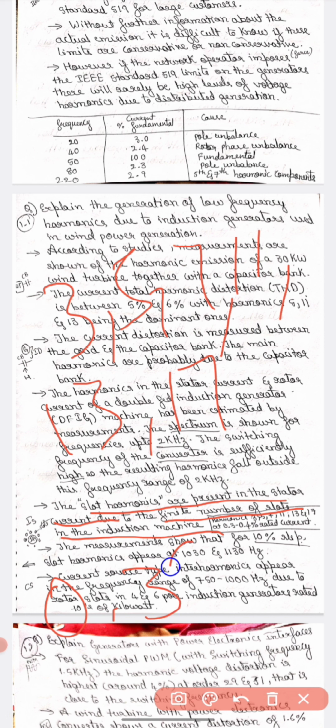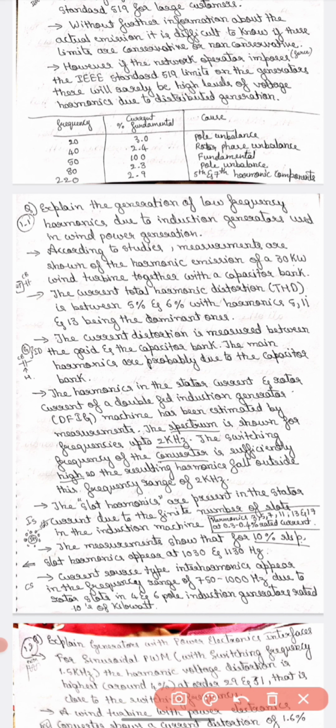The measurements show that for 10% slip, slot harmonics appear at 1030 and 1130 hertz. Current source type interharmonics appear in the frequency range of 750 to 1000 Hz due to rotor slots in 4 and 6 pole induction generators rated at tens of kilowatt.